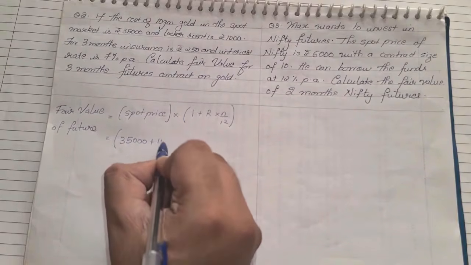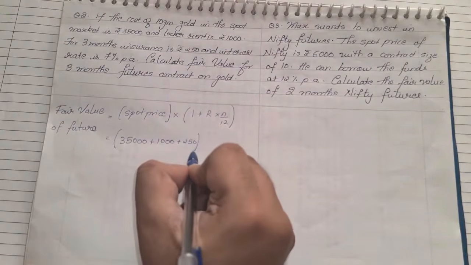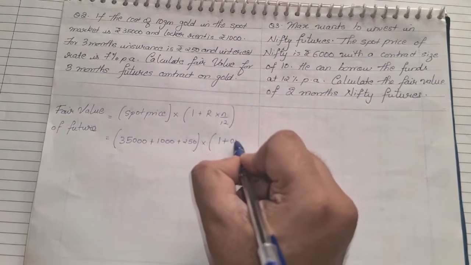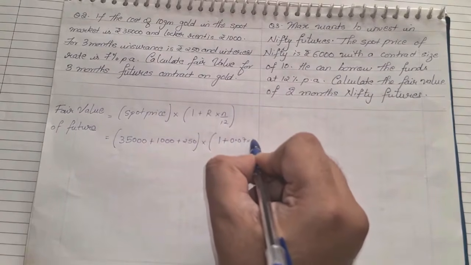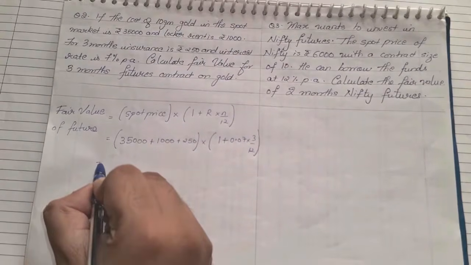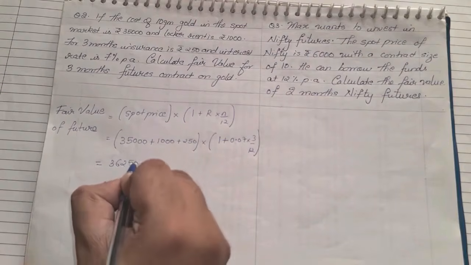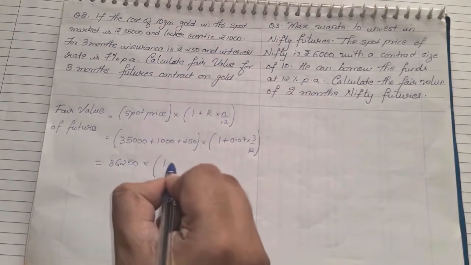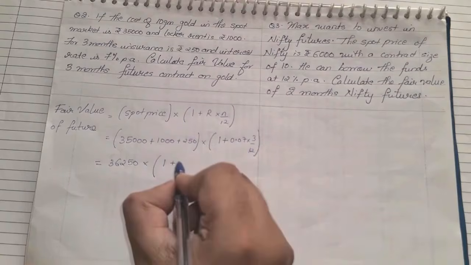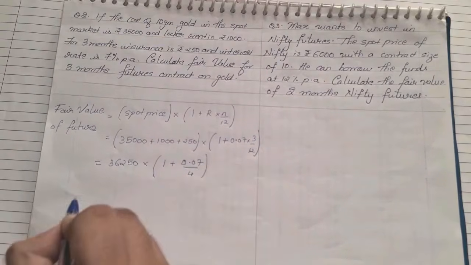We added 1,000 rupees locker rent and 250 rupees insurance, into 1 plus the rate is 7%, so 0.07 into 3 upon 12. When we added up, we got 36,250 into 1 plus, now 3 divided by 12 becomes 1 upon 4, so it will be 0.07 divided by 4.